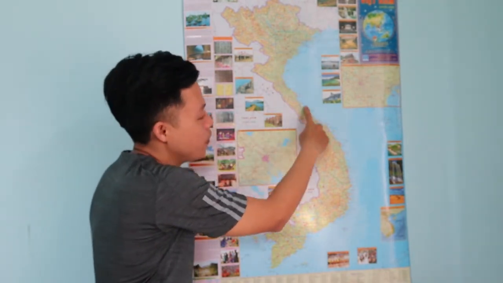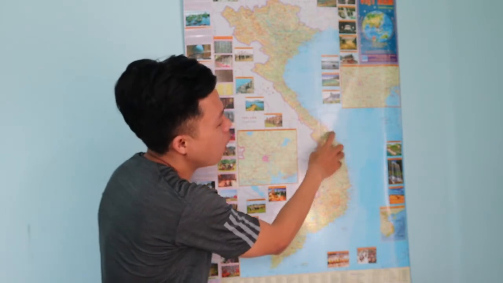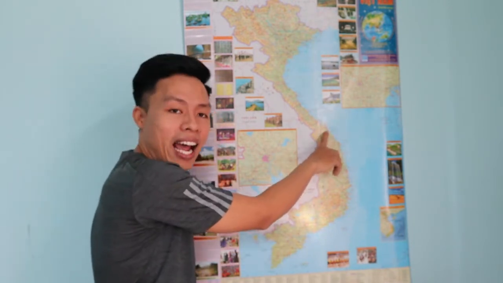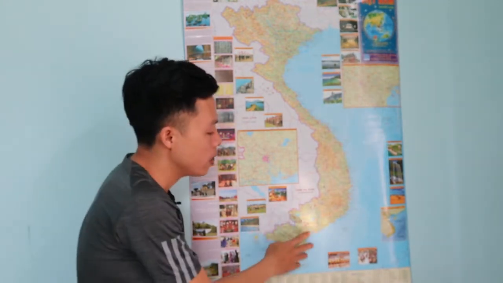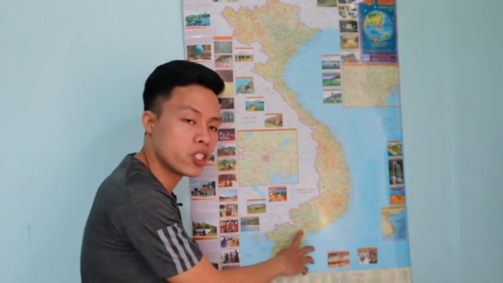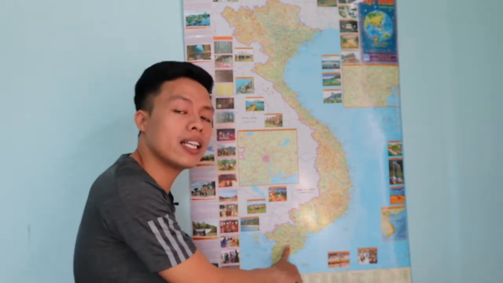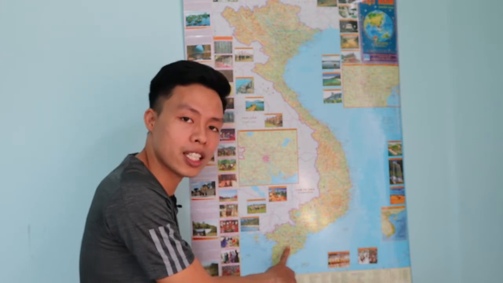Going down to the center of Vietnam, you can notice the biggest city of the whole region, known as Da Nang. And going further from Da Nang down to the south, there are 2 more cities. The first one is Ho Chi Minh City, not to mention the biggest and also the most populous city in our country. Finally, Cần Thơ, the biggest city of the Mekong Delta.